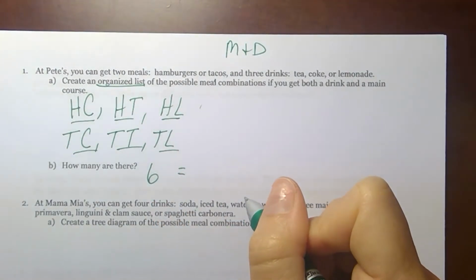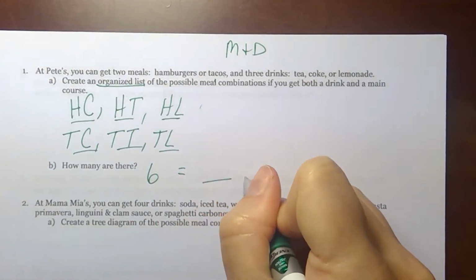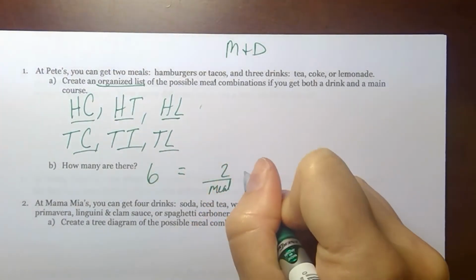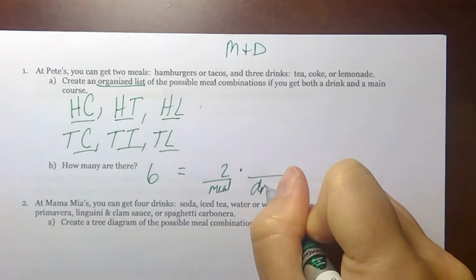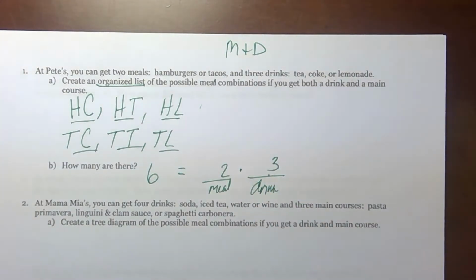And the way that I got that mathematically, when I pick a meal, there are 2 choices in that set. And when I pick a drink, there are 3 different options for that set.